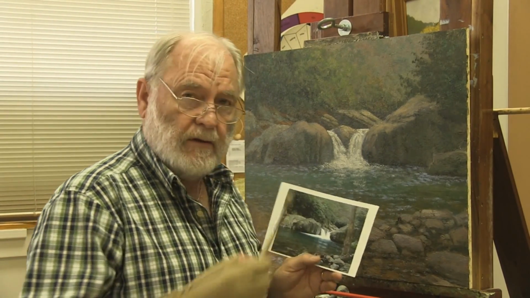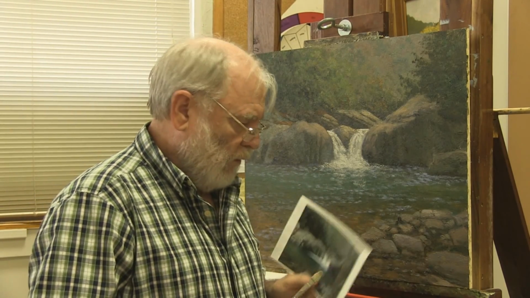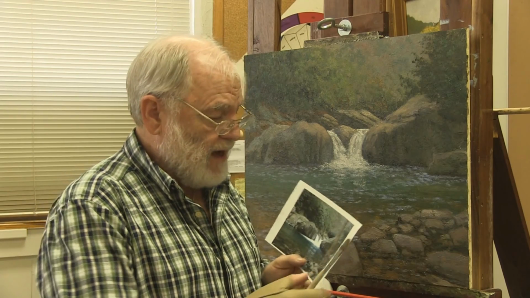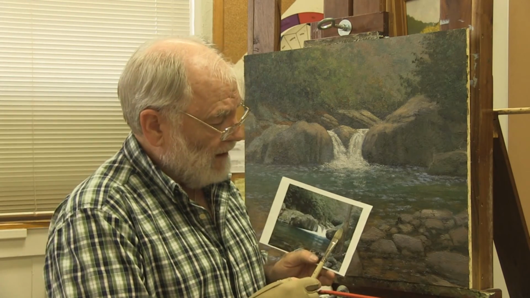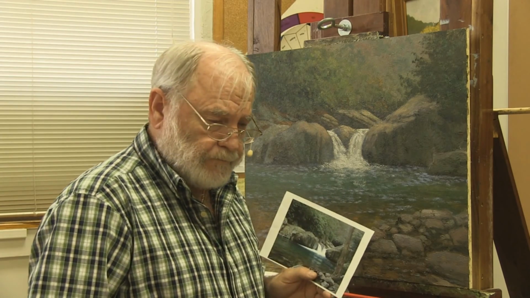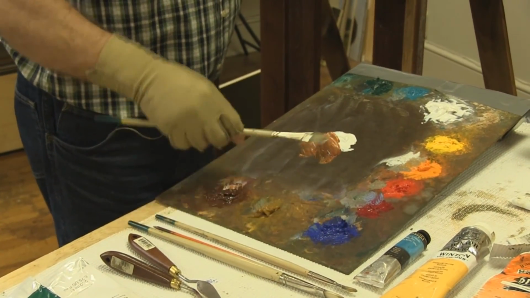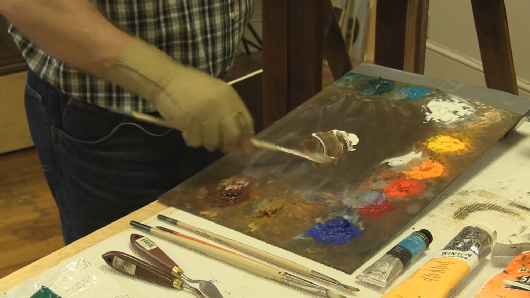So we're going to have to be sensitive to lights and darks, and one of the devices that we use to create visual interest is putting a light against the dark and a dark against the light. So we're going to try to keep that concept in mind when we start with our basic colors of this tree, which is going to be white, burnt sienna, and blue.